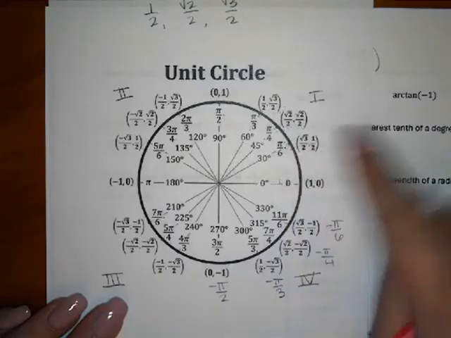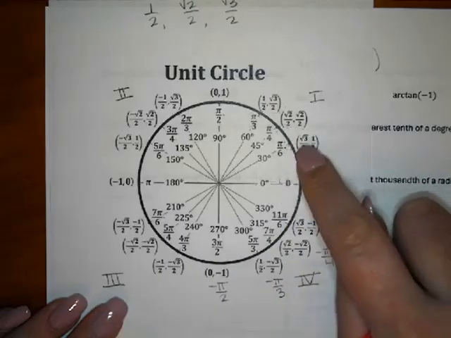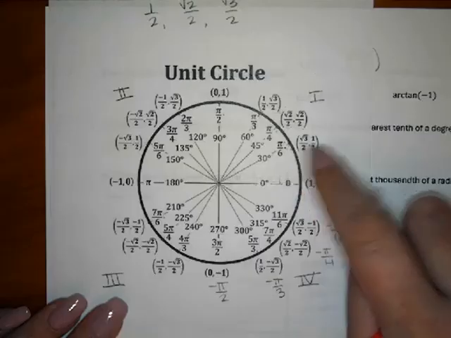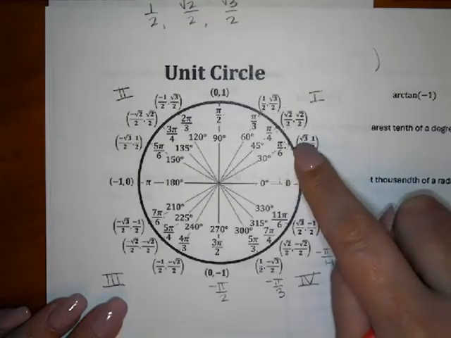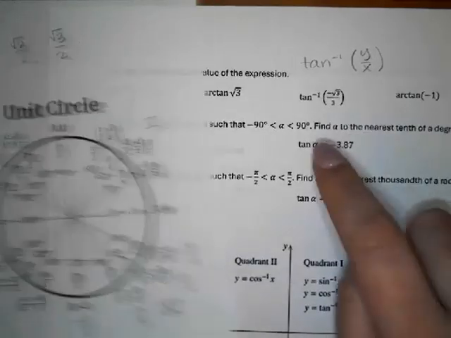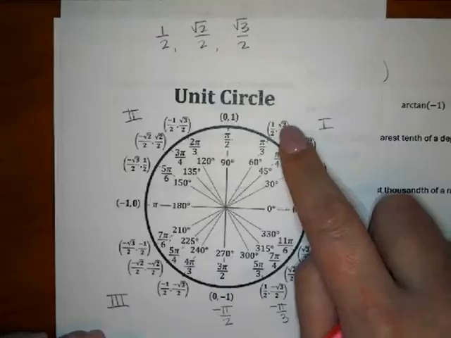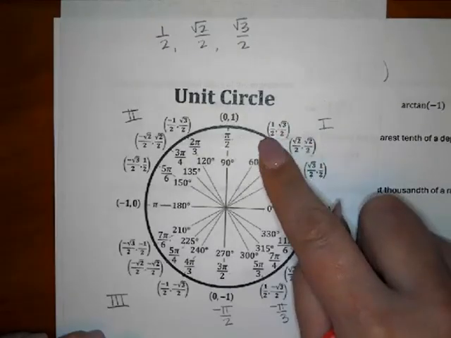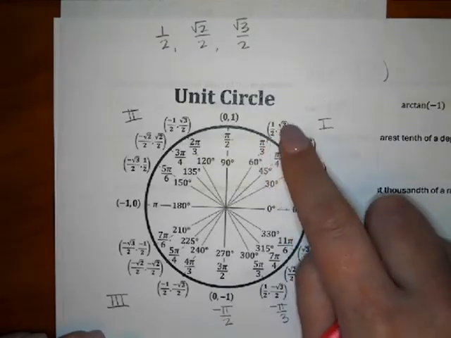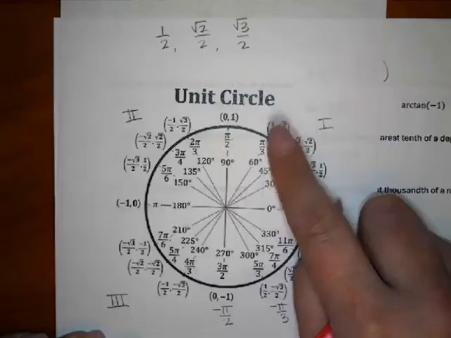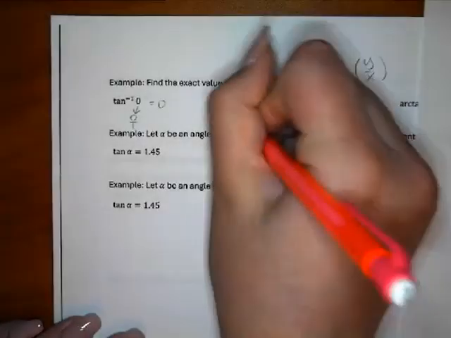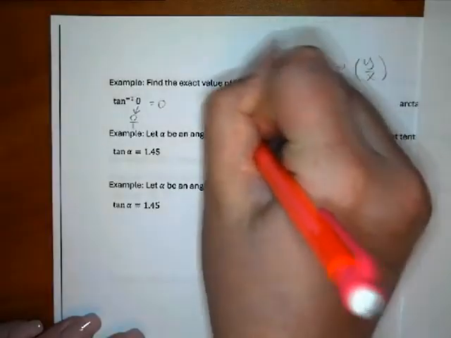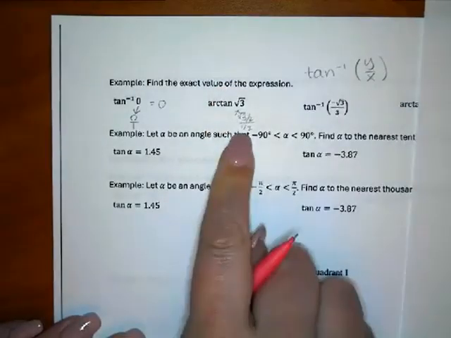We know that the 2's cancel, so we would have had 1 over root 3, and we would have had to fix it. So that's not the one that it is. For this one, we would have had root 3 over 2 divided by 1 over 2, and the 2's would have canceled, and we would have had root 3 over 1. So this is it. This is root 3 over 2 divided by 1 over 2. That's what became root 3. And so that is pi thirds.